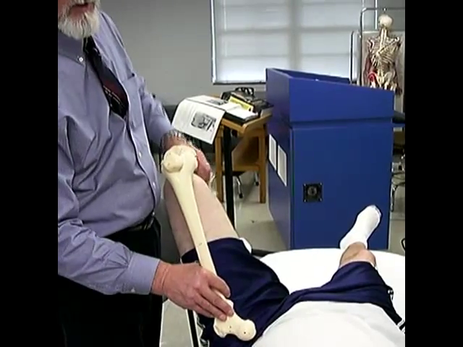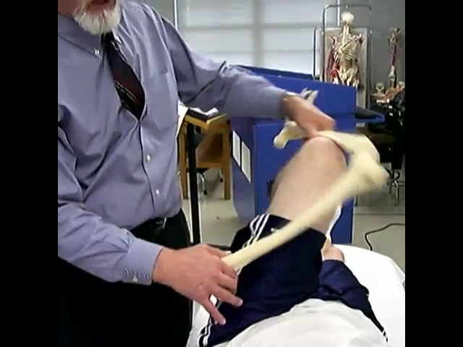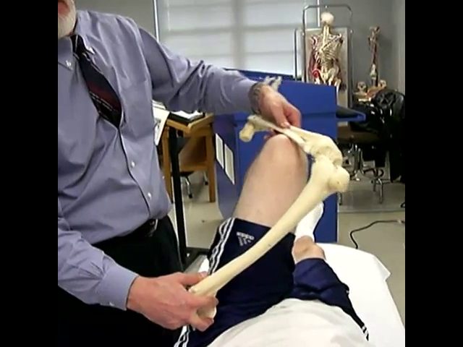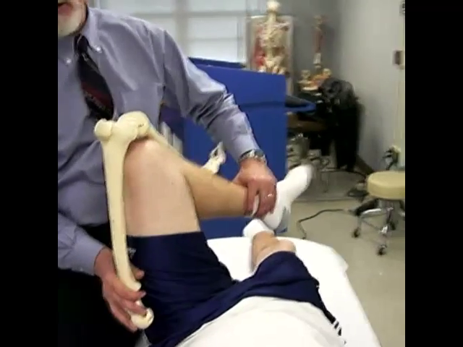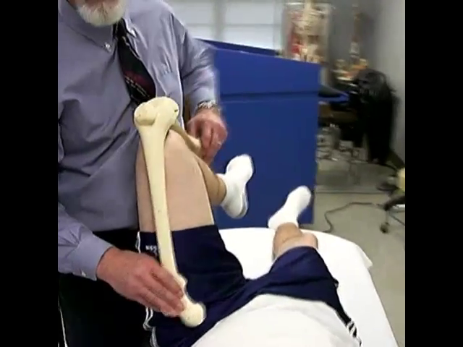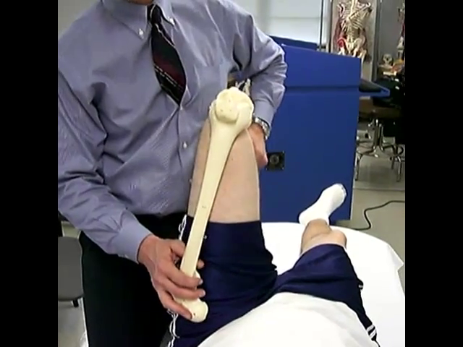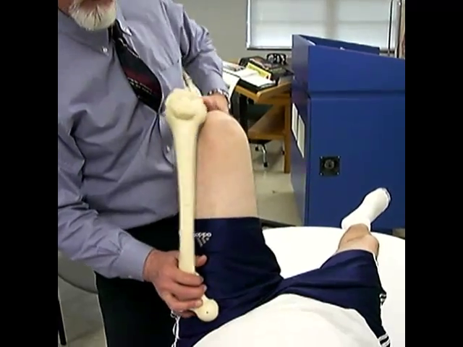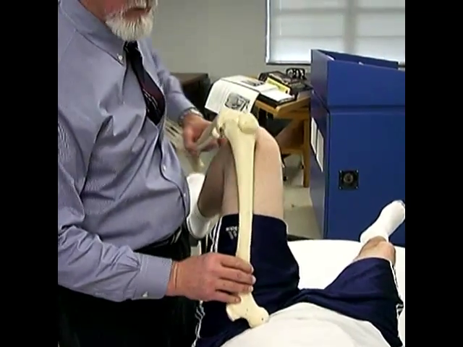When the patient goes into hip adduction at 90 degrees of hip flexion, we see a posterior glide of the head of the femur. When this patient goes into external rotation, we see a superior glide take place at the head of the femur. When this patient goes into internal rotation at 90 degrees of flexion, we see an inferior glide take place at the head of the femur.